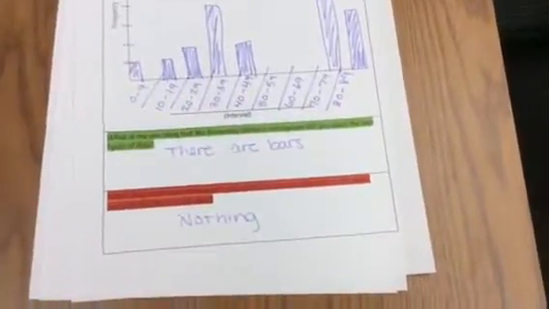What's one thing that the frequency table or histogram tells you? There are bars. Well, yeah. And then what did you find surprising? Nothing. If you say nothing, I'm not okay with that. And that is my project.